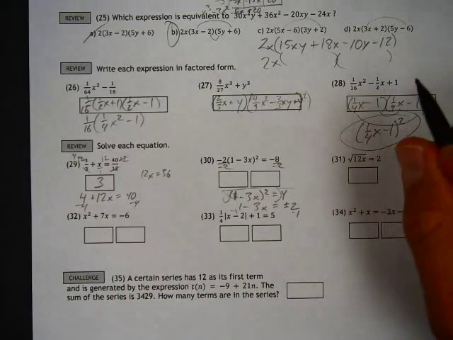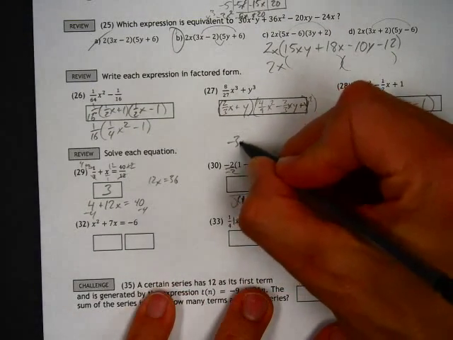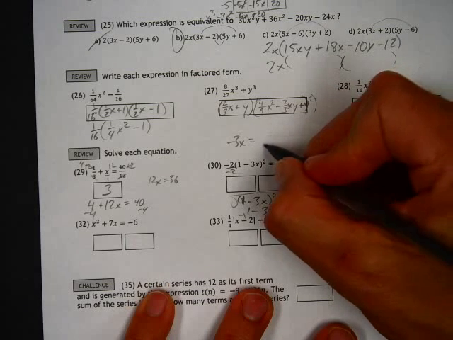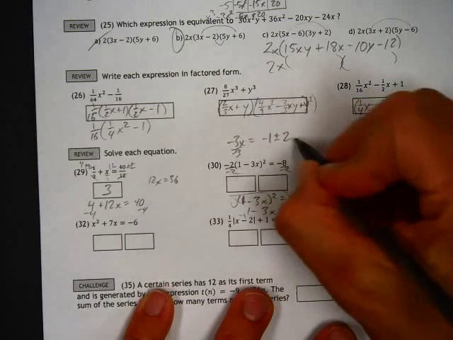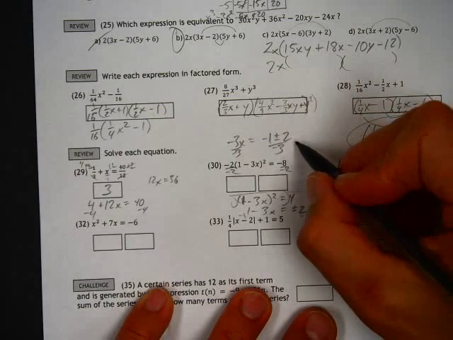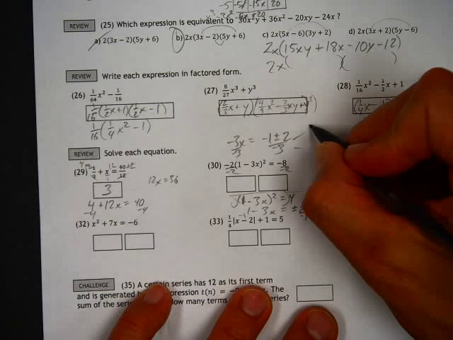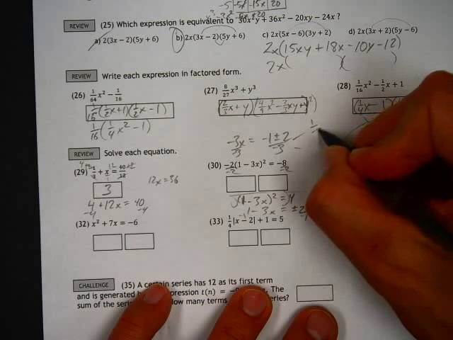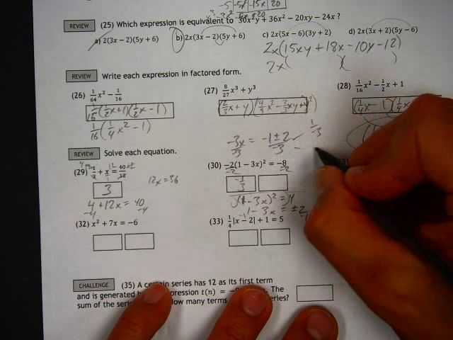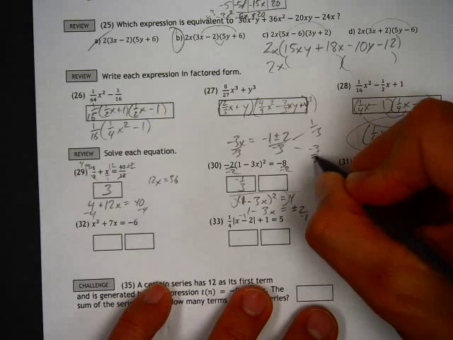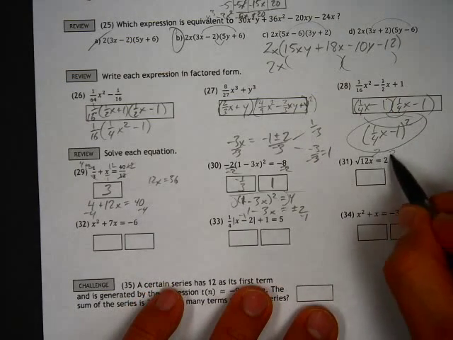And really at this point, you want to split it up into two different things. You'll have -3x is equal to -1 plus or minus 2. And if you divide by -3, this is where you can split it up. -1 plus 2 is equal to 1 over -3, which is -1/3, or -1 minus 2, which is -3 over -3, which simplifies to be a +1.